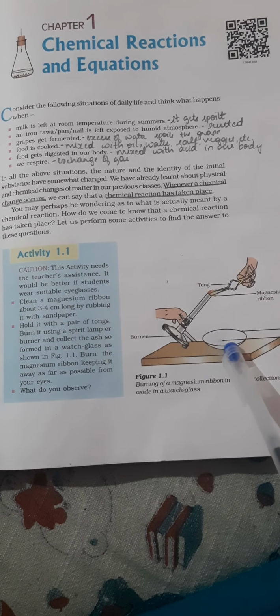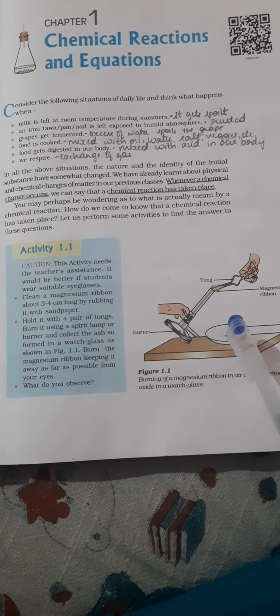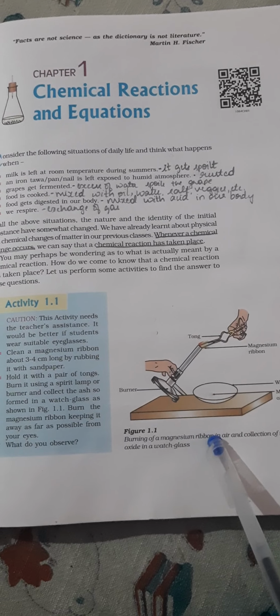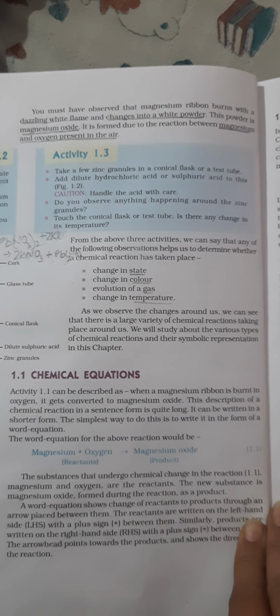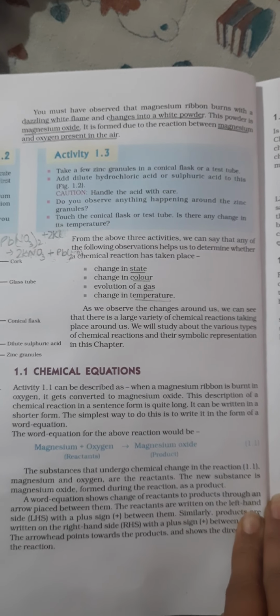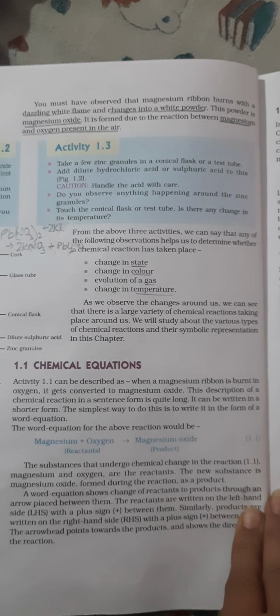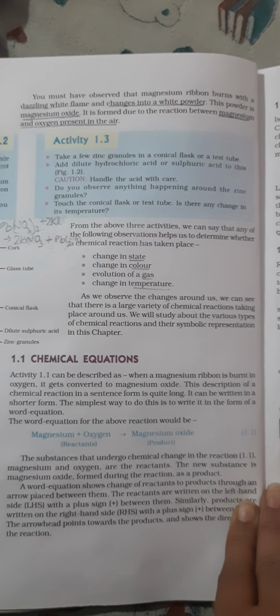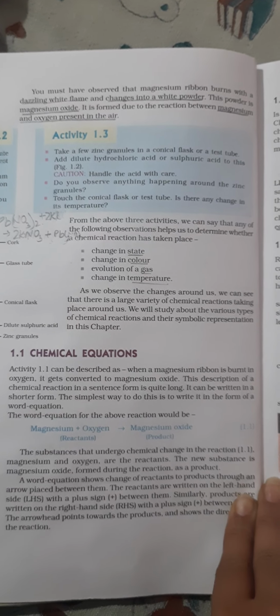So burn the magnesium ribbon, keeping it as far as possible from your eyes. What do you observe? The observation is also given in the textbook. Let us see through it. You must have observed that the magnesium ribbon burns with a dazzling white flame and changes into a white powder. The powder is magnesium oxide. It is formed due to the reaction between magnesium and oxygen present in the air.